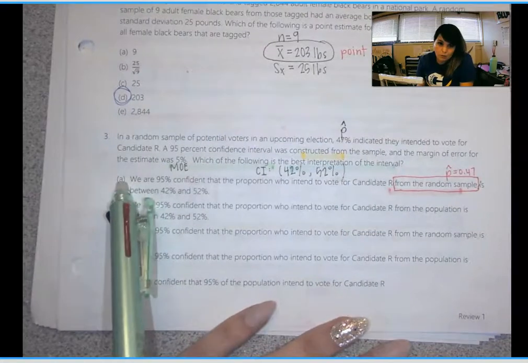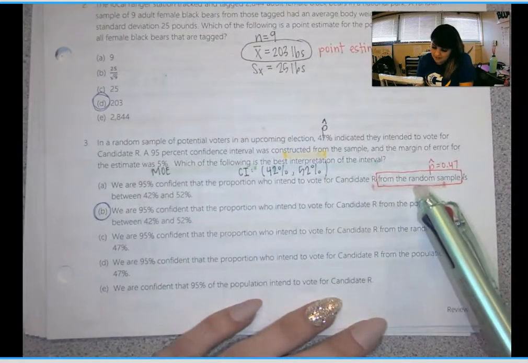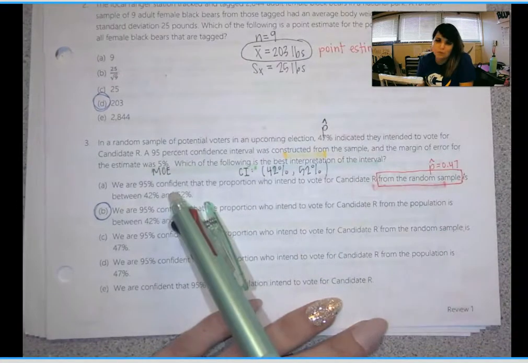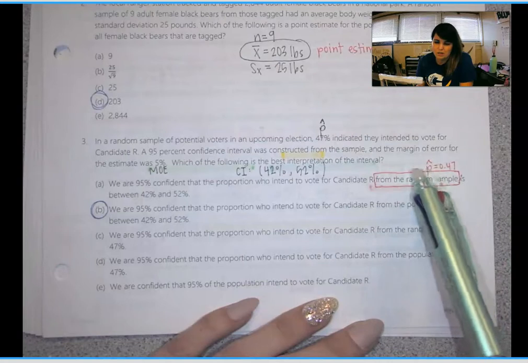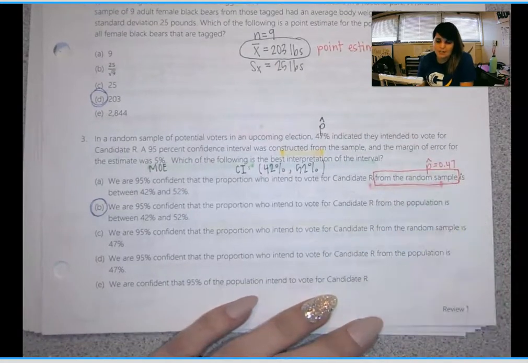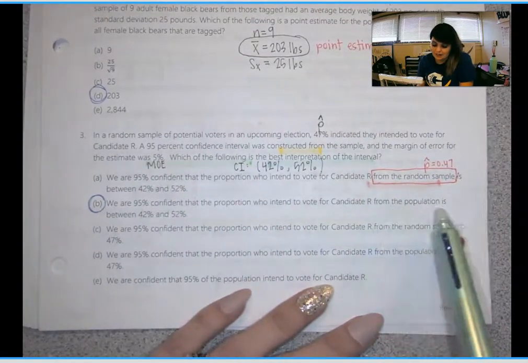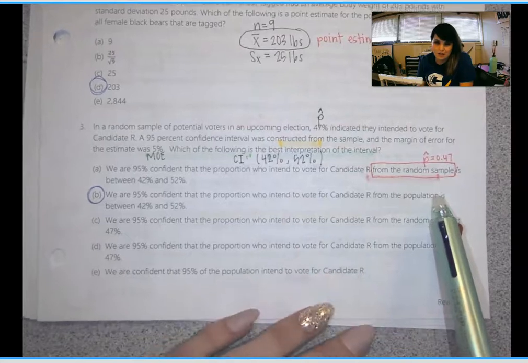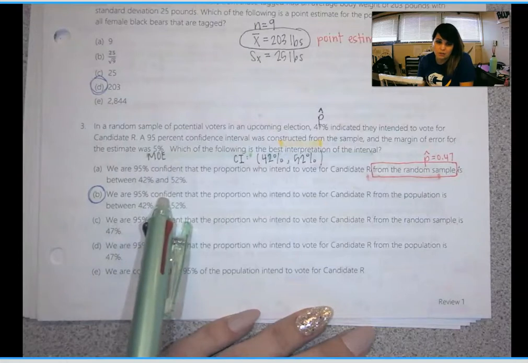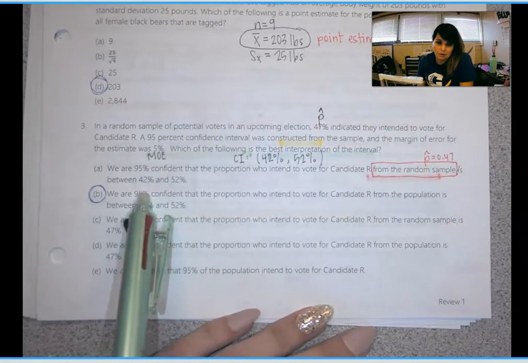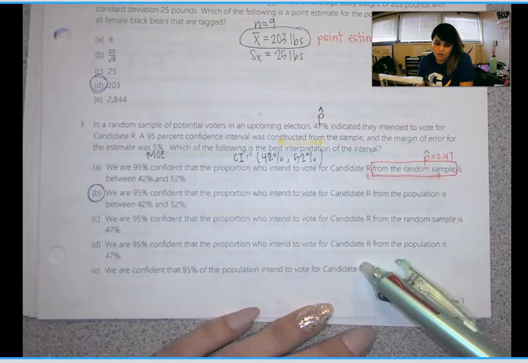I knew that A was not right because they were saying that we're confident that the proportion from the sample is between 42 and 52, but we know the sample. And that's not the purpose of a confidence interval in the first place. We're estimating the population proportion. So B is the same exact thing, except they correct that statement and say that we're confident that the true population proportion is between 42 and 52. So I immediately circled that one after I read it, and then I came down to check if I thought these were correct.